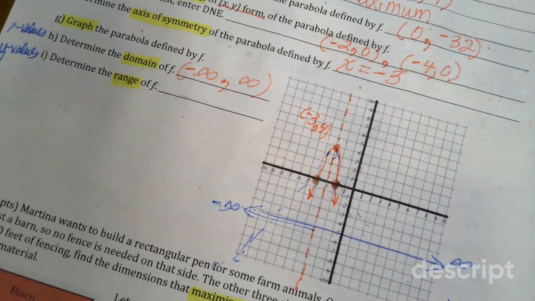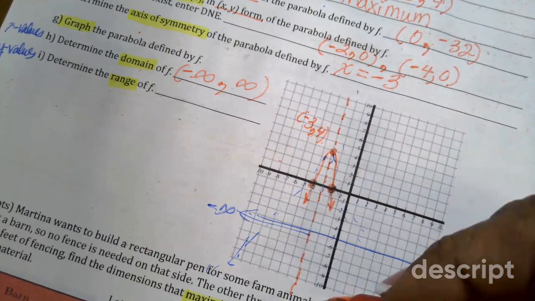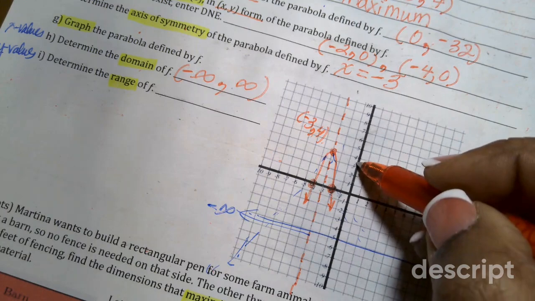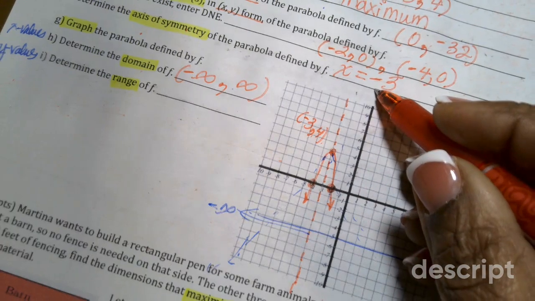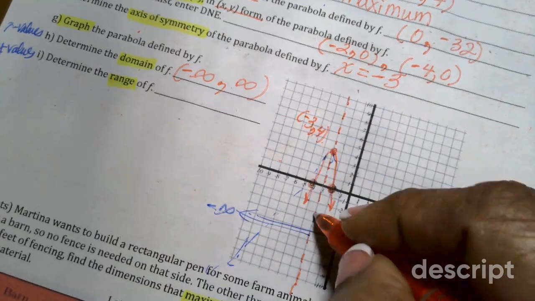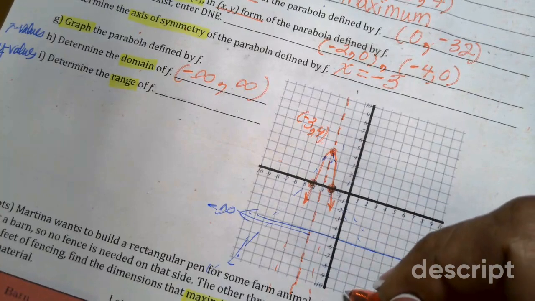And now for the range. That involves the y values. What's happening to the graph of f as we travel further down on the y-axis in the negative direction and upwards on the y-axis in the positive direction. So we always start from the bottom. And we notice that this graph is going to keep going downward on both ends.